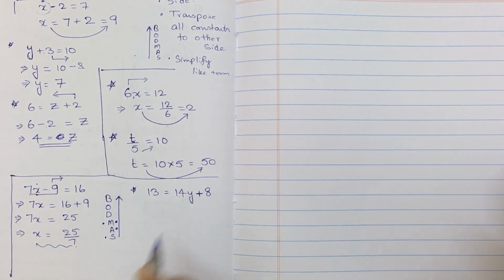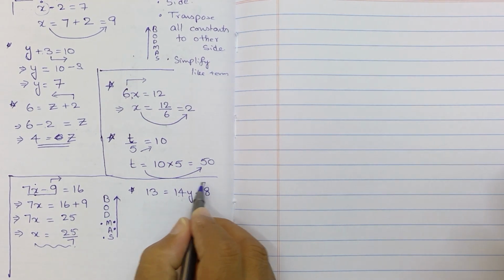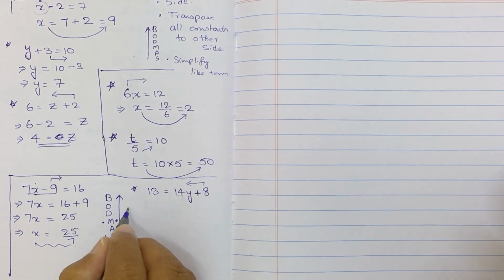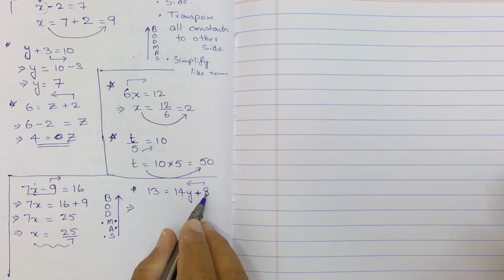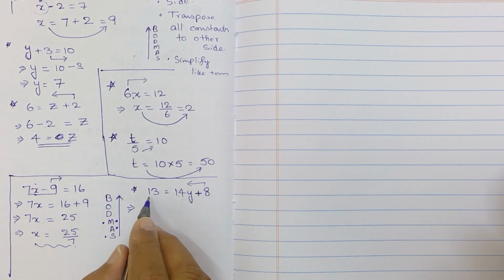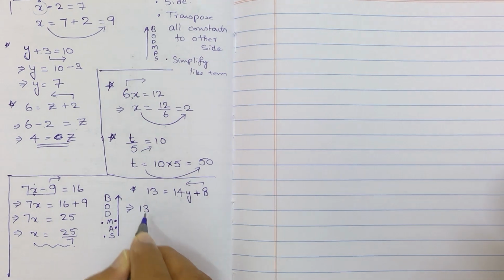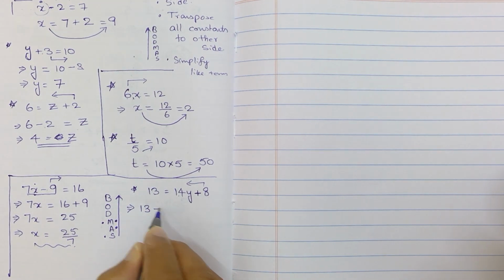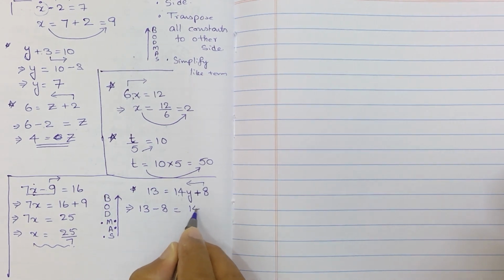So the first one you have to transpose is the addition, right? When you transpose plus 8 to the left hand side, plus 8 becomes minus 8. Whatever you have before, you write, 13, and now the transposed one, minus 8, equals 14y.